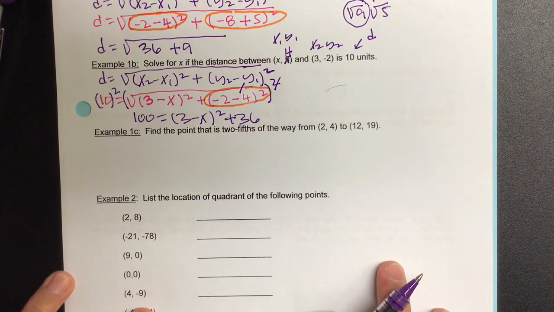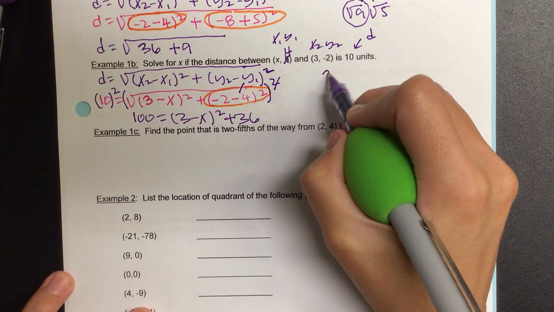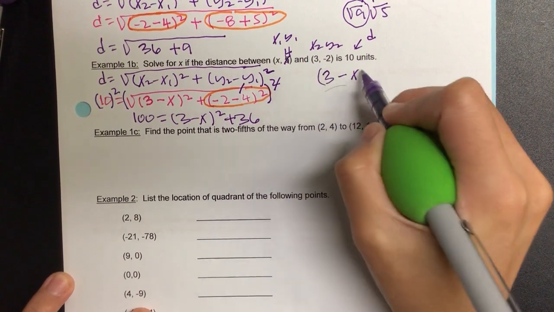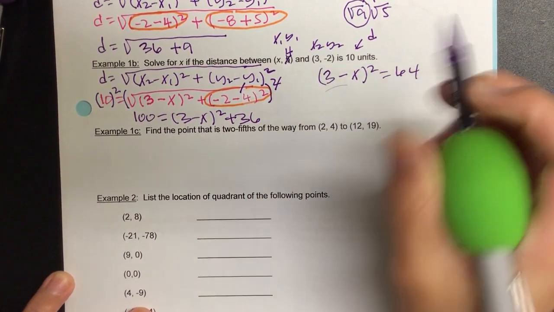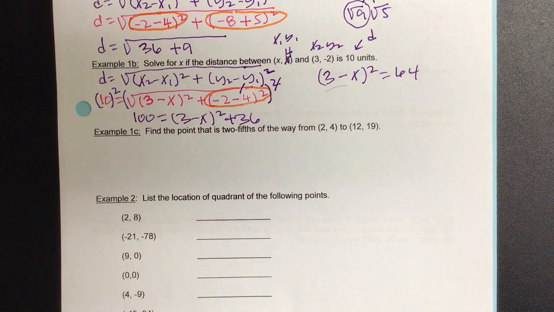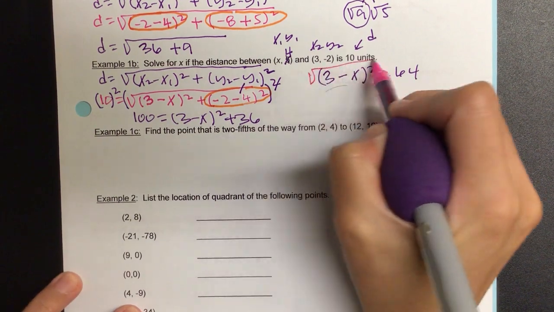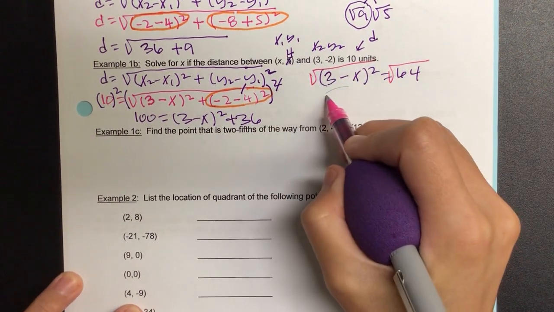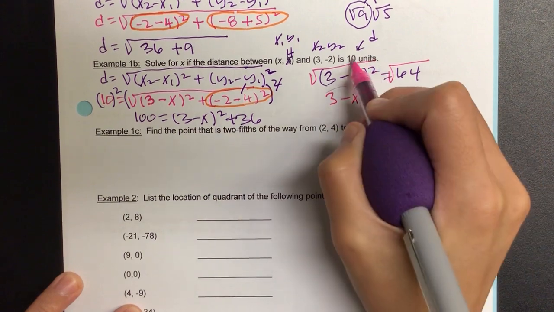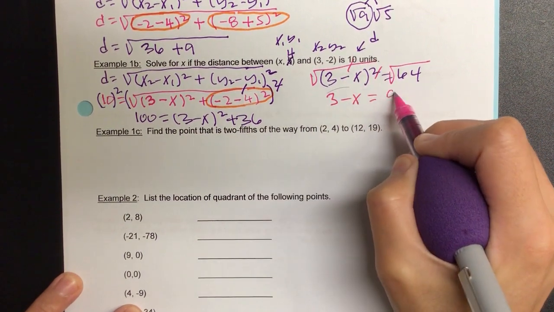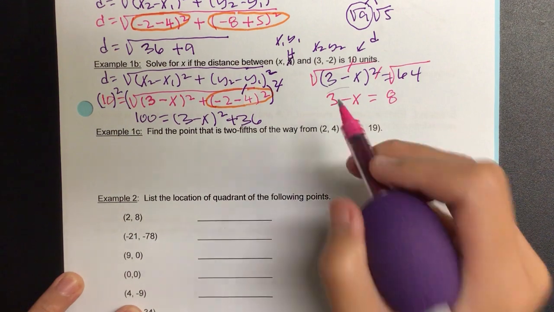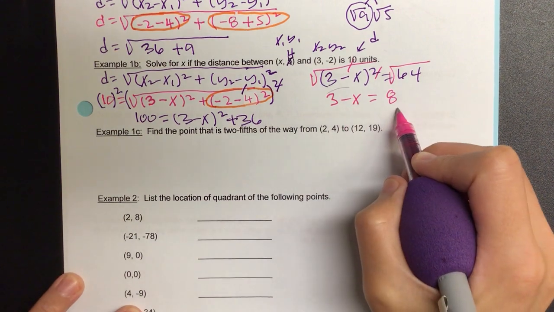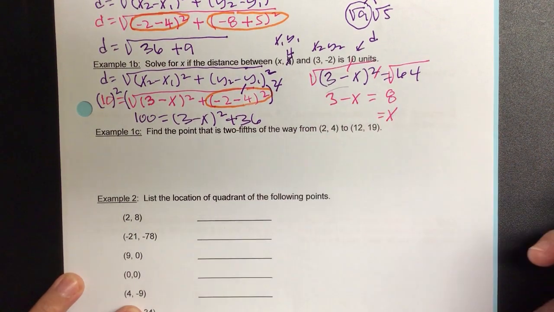So if I apply algebra 1, minus 36 on both sides, what do I get? So we have 64. Is that 64 a clean number, kind of? Yeah. Because when I square root this, what do I get? Okay. So we have 3 minus x, since they cancel, is going to give me 8. And then, how about I move the x to the right and move the 8 over?